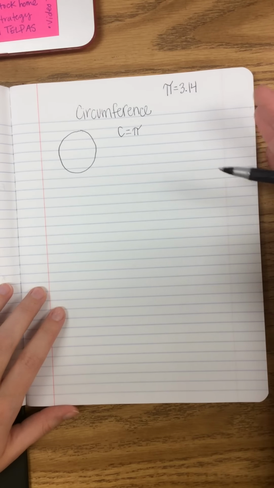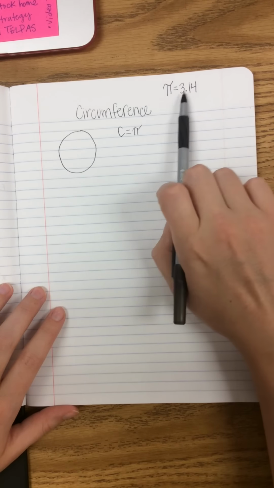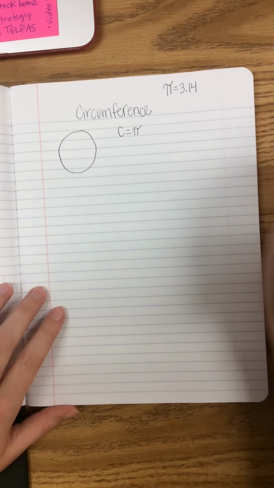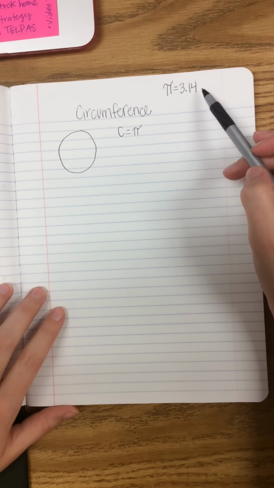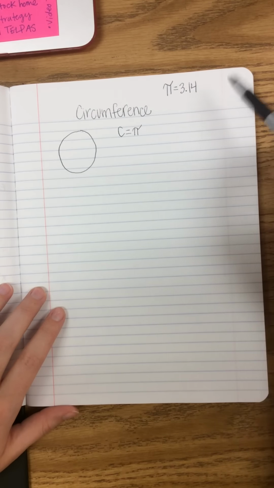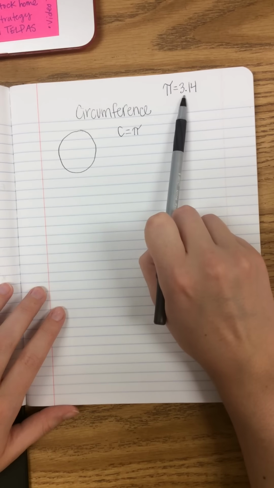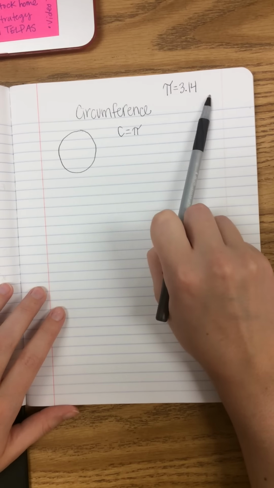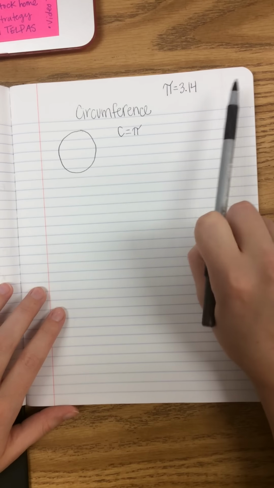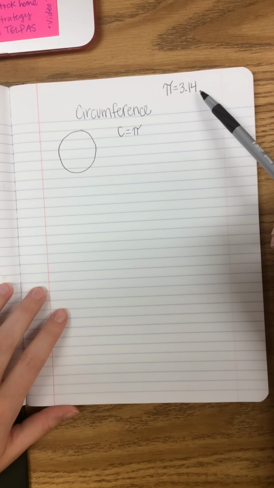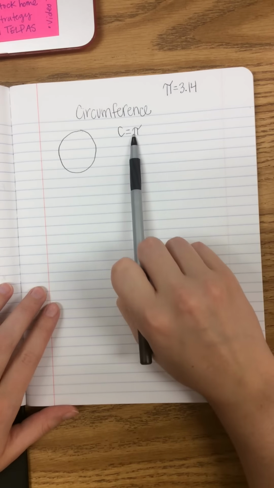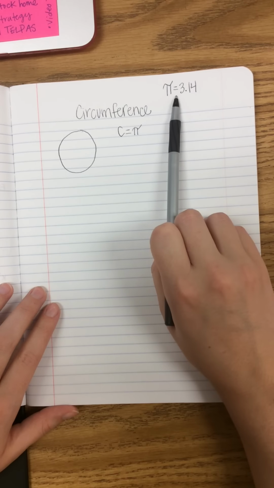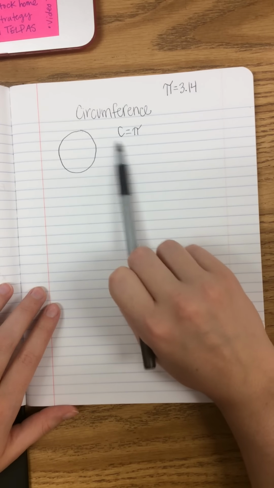Pi is actually a really long decimal, 3.14159. I mean, it goes on forever and it never repeats. So that's why at the beginning of the year, we looked at pi, which was that super long decimal. And since it never repeats and it never ends, it is an irrational number. But we need to remember that pi is 3.14, and we're going to use that in a formula.